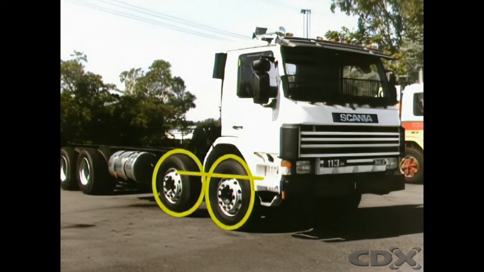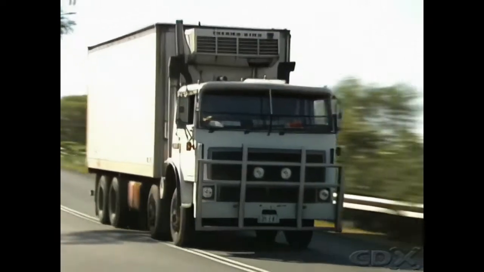To allow heavy transport vehicles to carry extra weight, two steering axles may be used. They're connected by a link to a common steering box. These vehicles are called tandem or twin-steered vehicles.